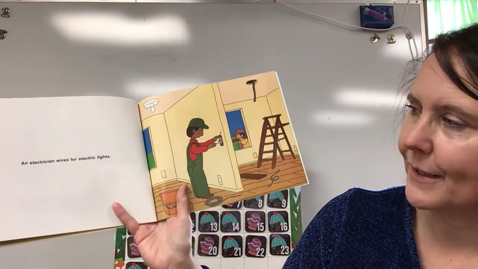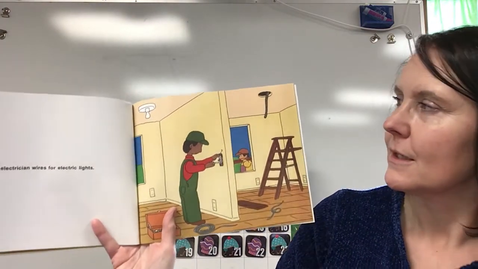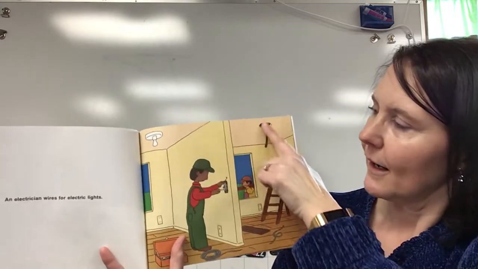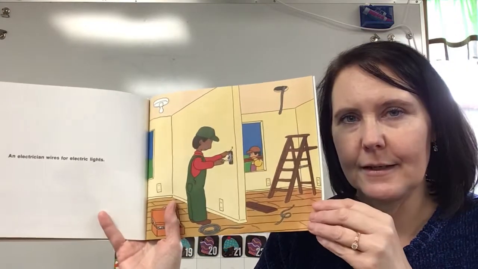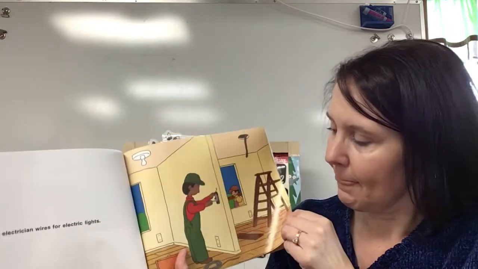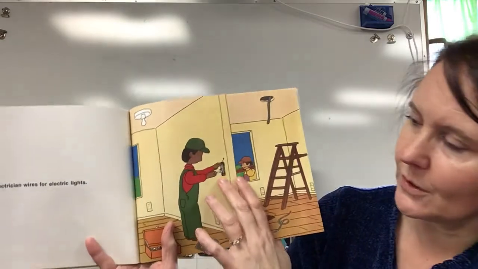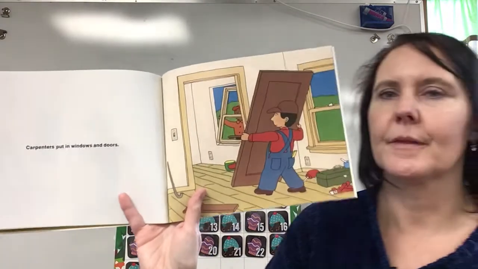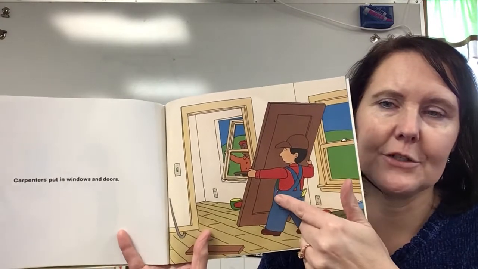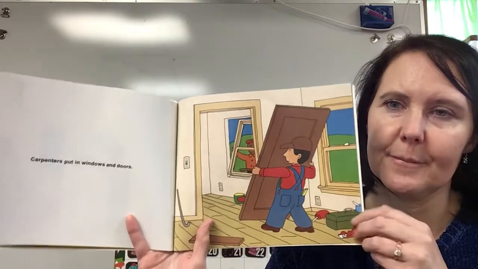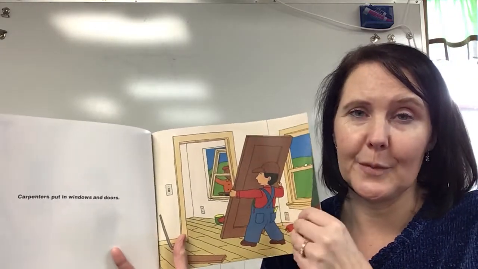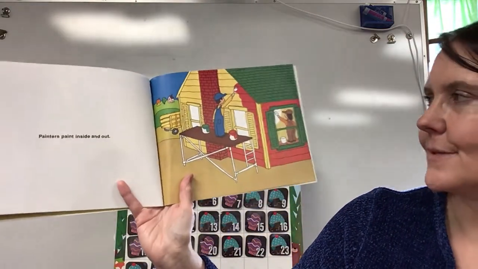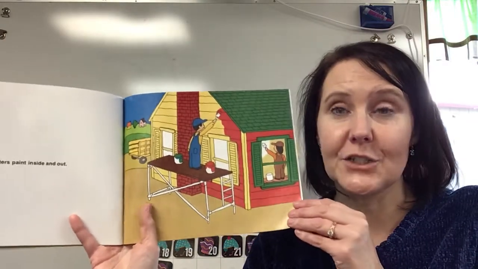An electrician wires for electric lights. So up in the ceiling, they have wires up there, and that's so you can have your electricity, so you can turn your lights on. And they're putting the door on. Carpenters put in the windows and the doors. So now they're going to have the doors on each of the rooms and windows to keep it nice and warm in the house and keep it protected from the wind and the rain. Painters paint the inside and the outside. That's the finishing touches.